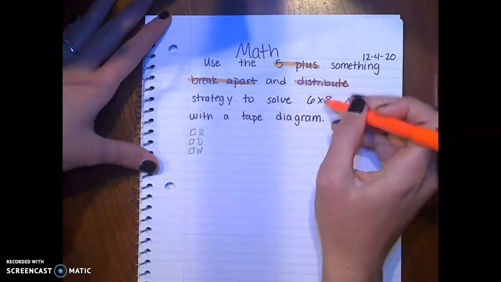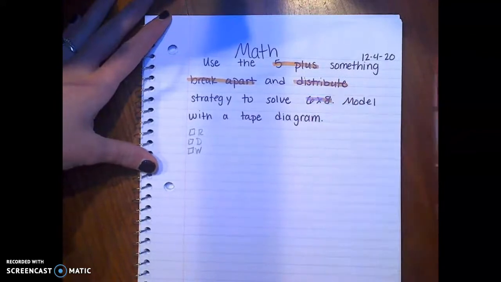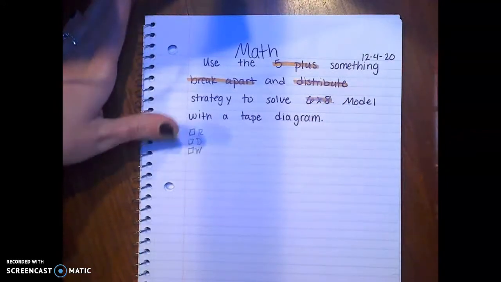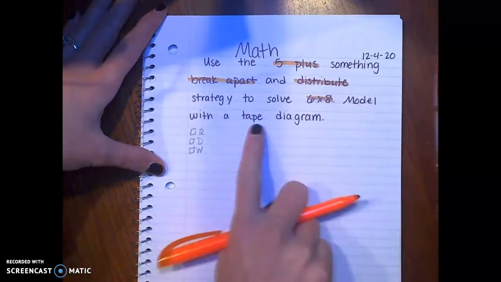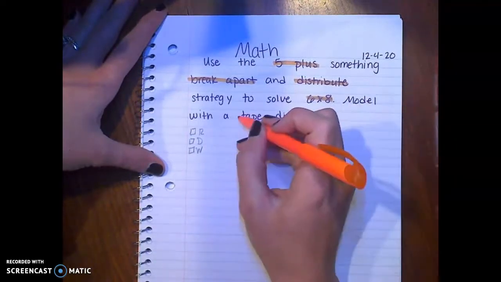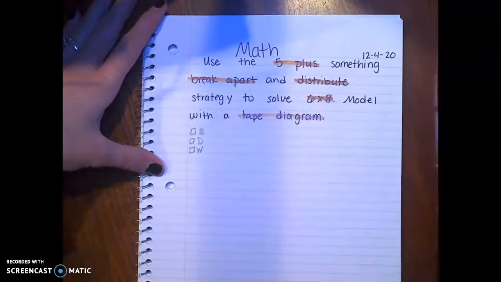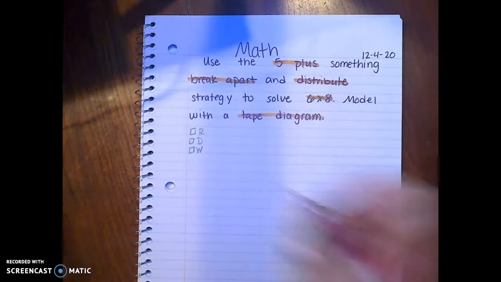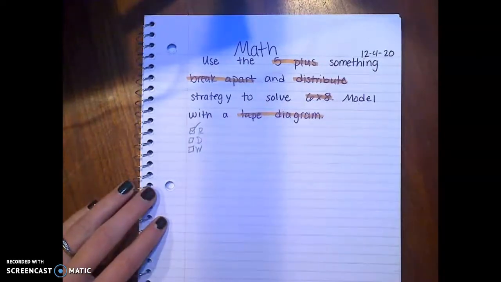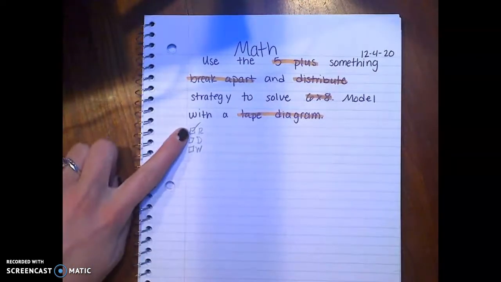So I know this is my problem. That's what I'm trying to solve, but I need to do it a specific way. I'm going to model with a tape diagram. Oh boy, I better highlight tape diagram so I don't forget to use that. Okay, now I'm going to check off my reading because I did that. I read this like a reader and a mathematician.